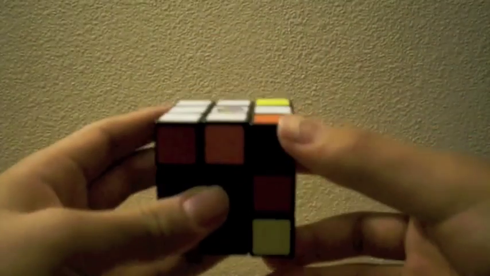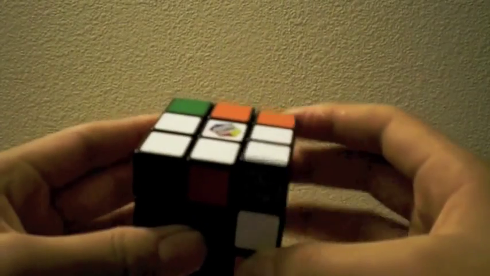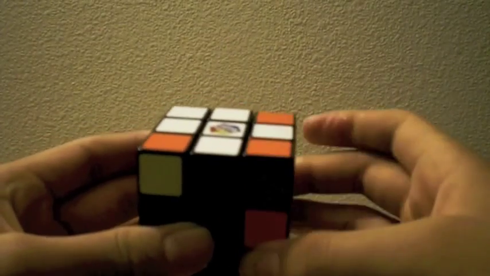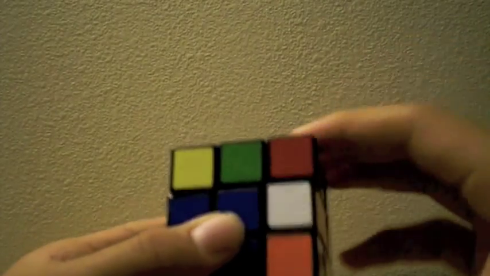So in other words, to switch these two, it's this, and you could do that with any of the two pieces. Say if I wanted to switch these two around, bring this down, bring the other one up, bring it up, back around.